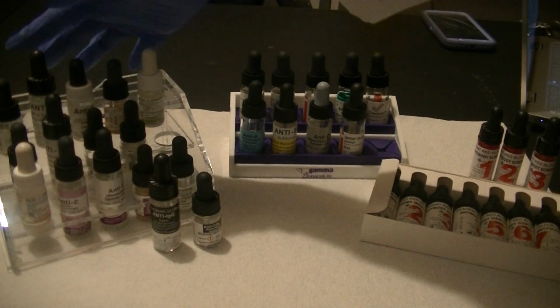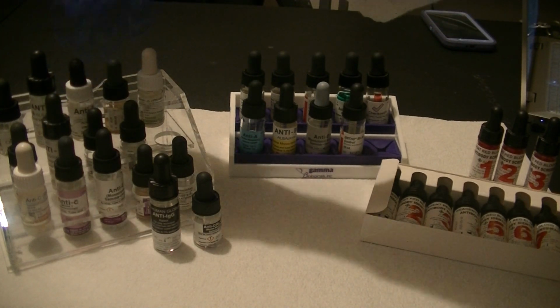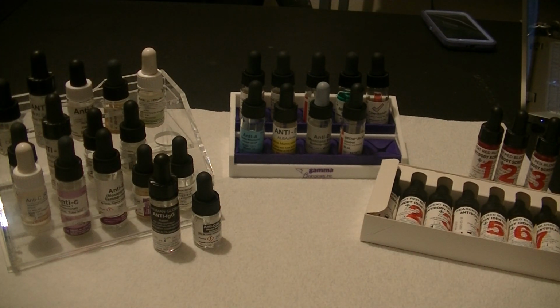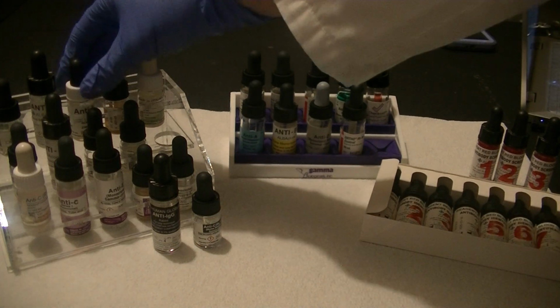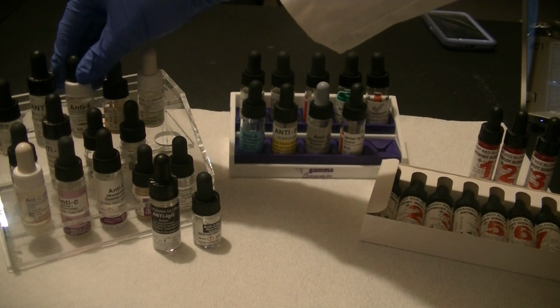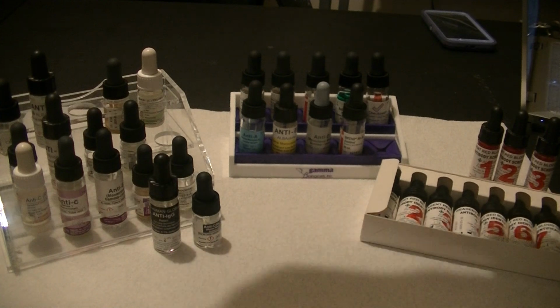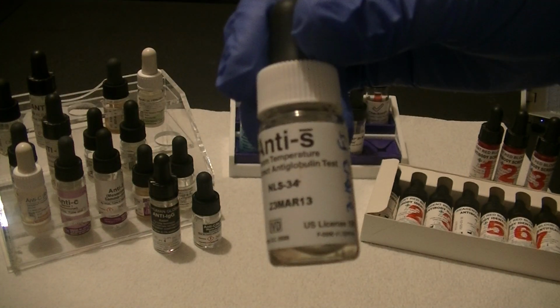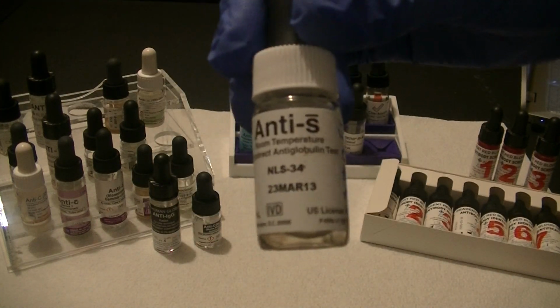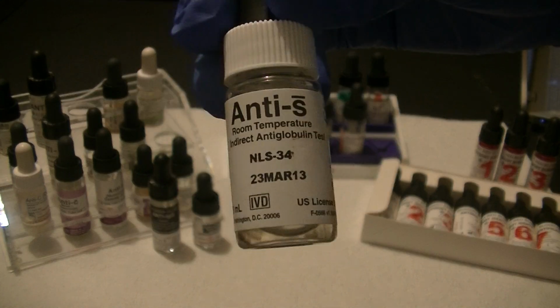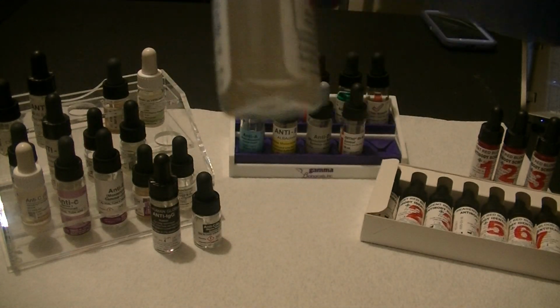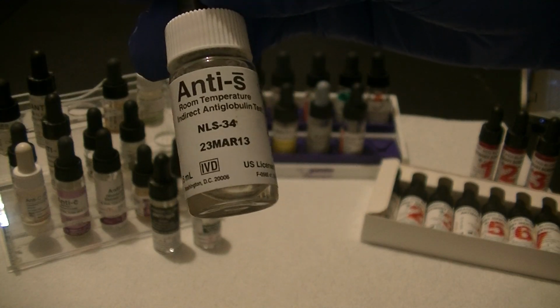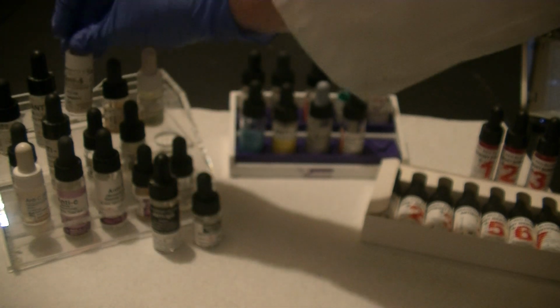So for that reason, I have this rack on this side that has all kinds of other anti-sera. There are antibodies that can be on a person's blood cell that are known as little s. The little s has a line over it, and that shows us that it's a lowercase s, and this bottle has in it antibodies that will bind to the antigen little s.